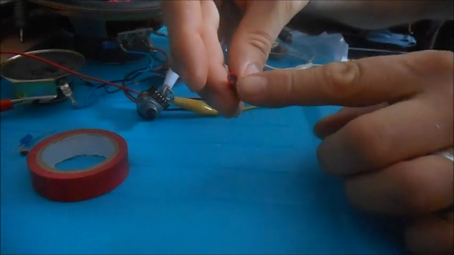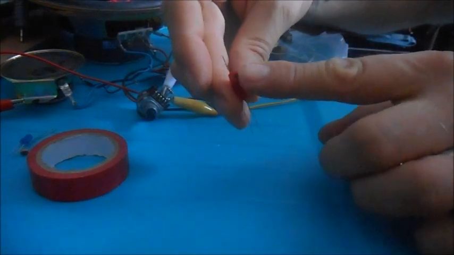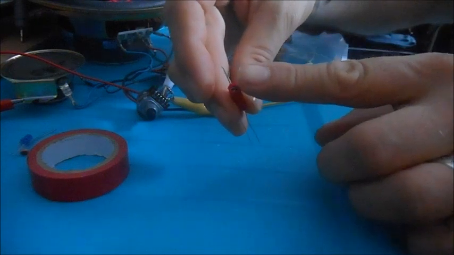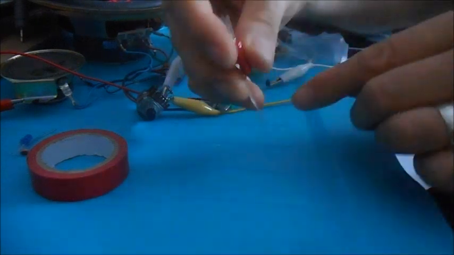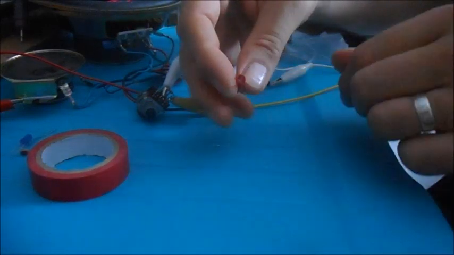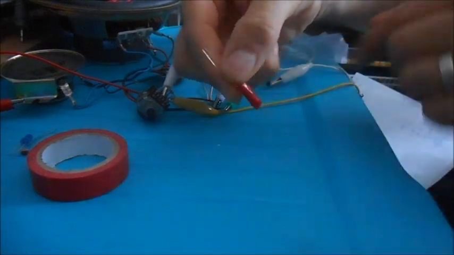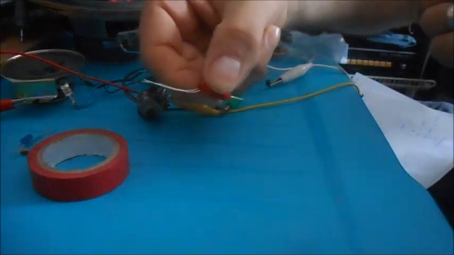Here is the LED with one leg longer than the other one. The longest leg is the positive, the other side the negative. Here we have the two long legs of that light dependent resistor. So you tape it here and we have this.